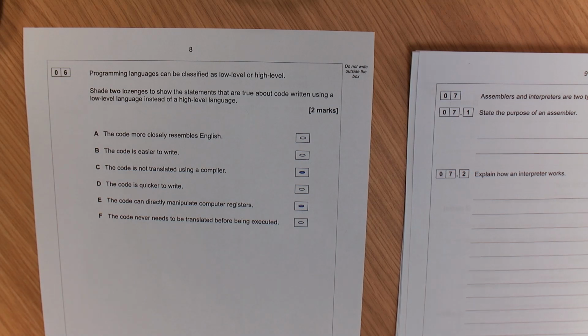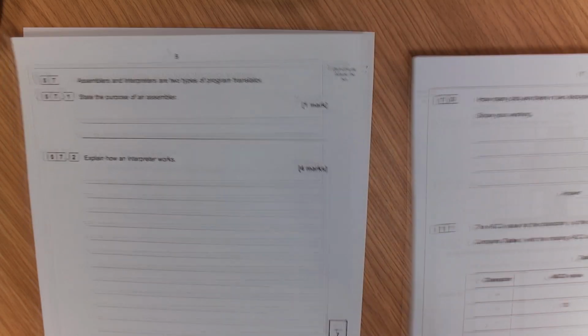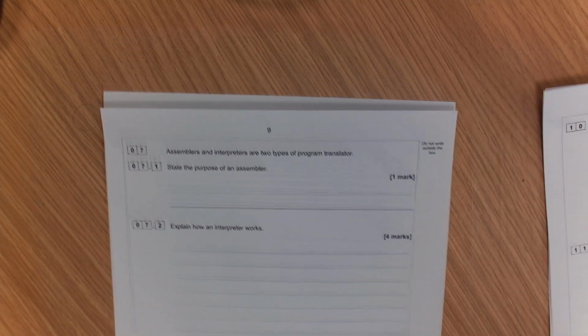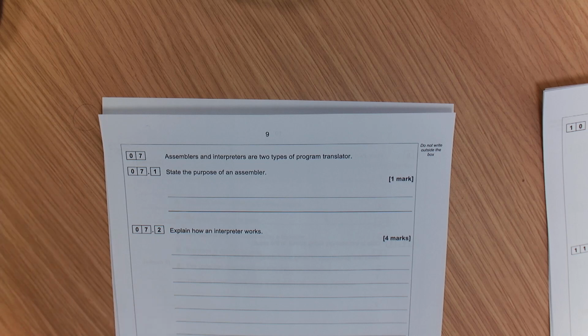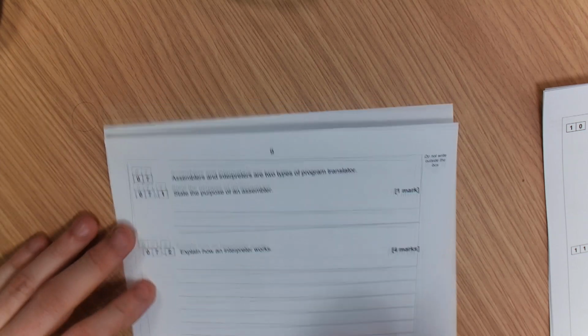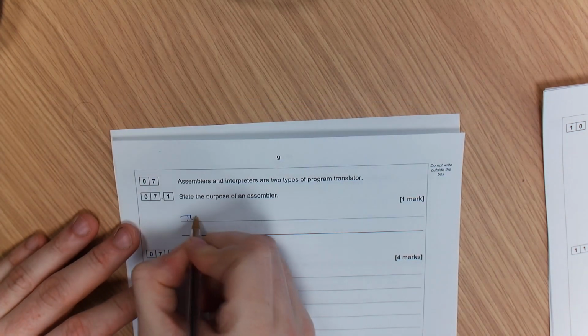Now the purpose of an assembler is to turn assembly language into machine code.